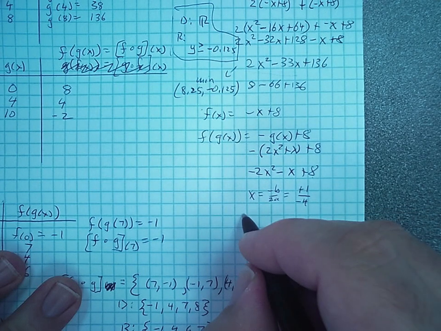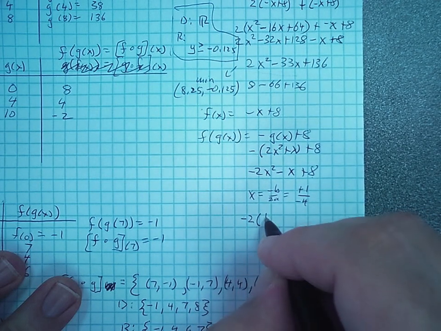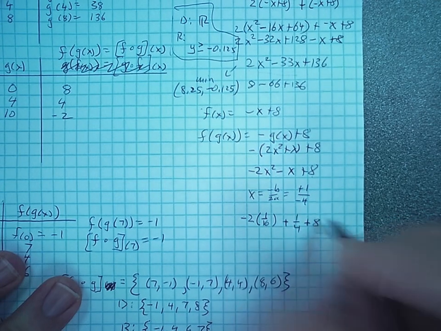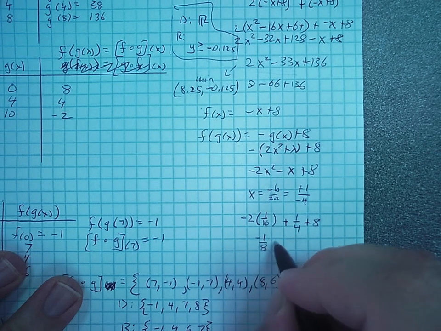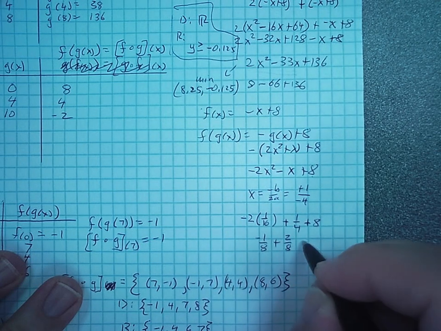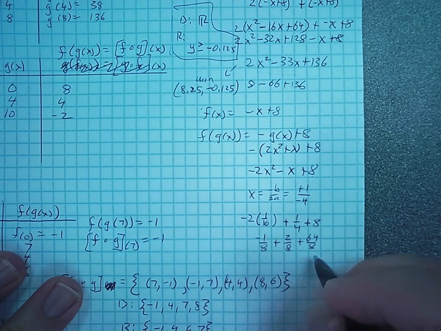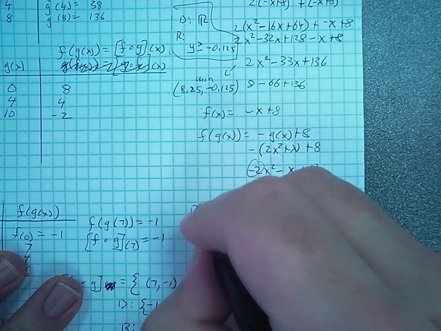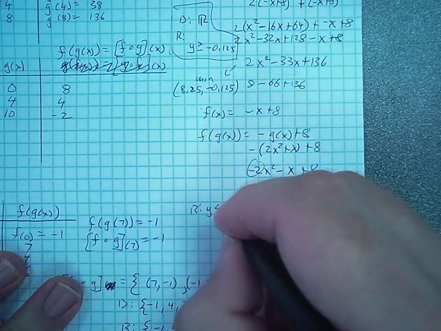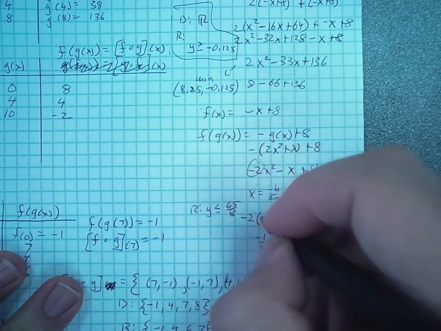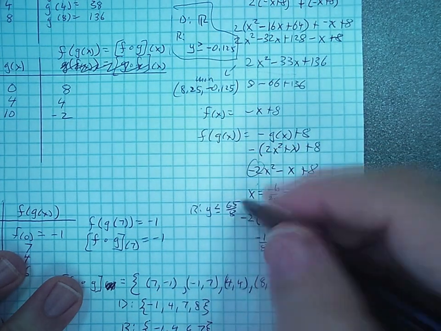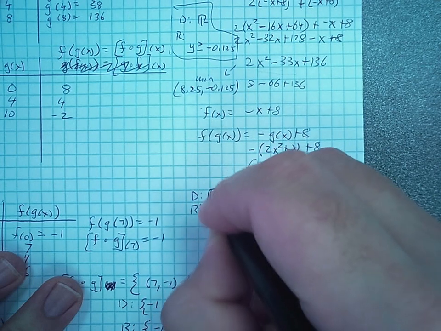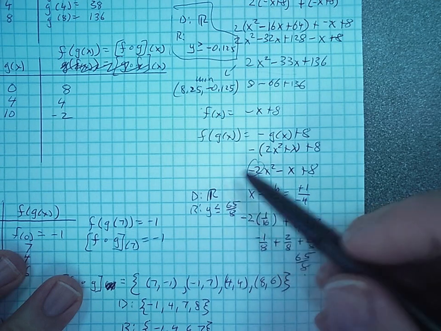So if I stick -1/4 in there, I get -2 times 1/16 plus 1/4 plus 8, which is -1/8. 1/4 is 2/8, and 8 is 64/8, so that's 65/8. This one opens down because it's got a -a, so its range is y is less than or equal to 65/8. Well, like I said, you could have gotten that 8.125 from Desmos. Domain is all real numbers. All the domains are going to be all real numbers for this one.